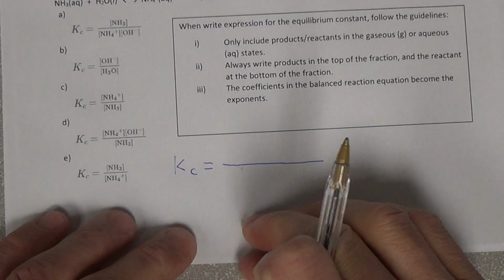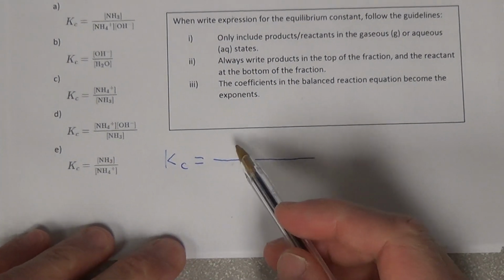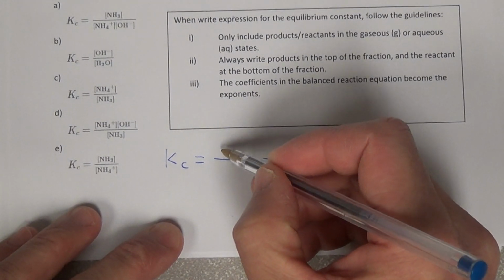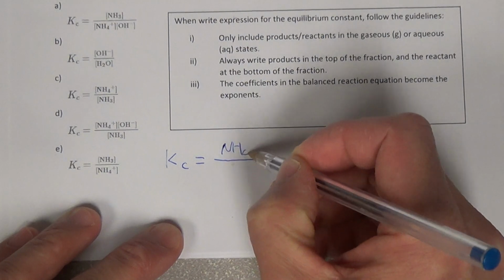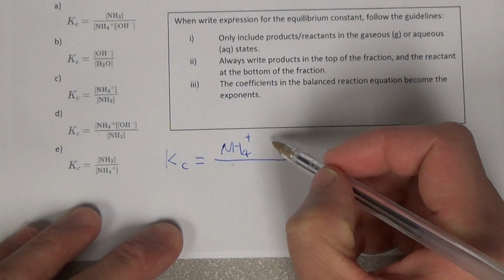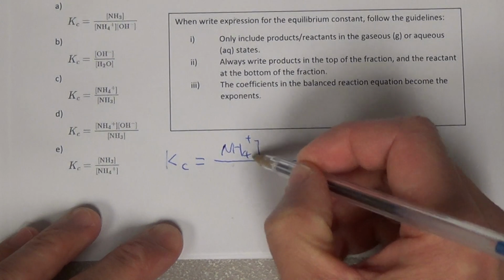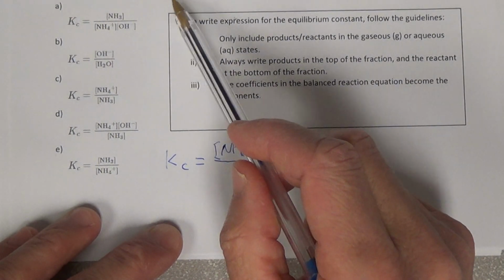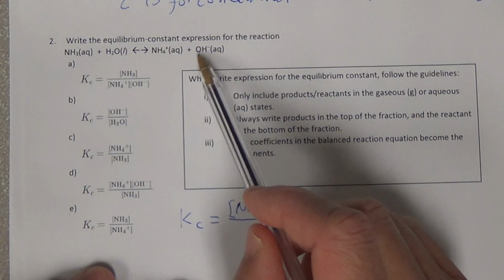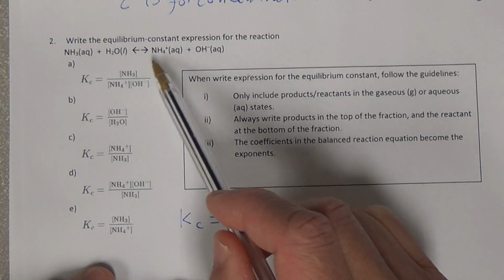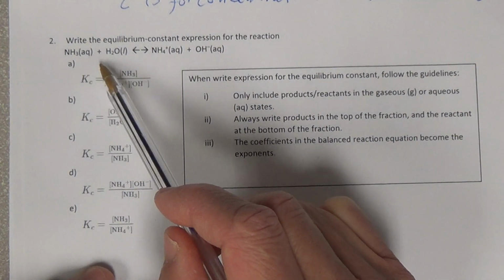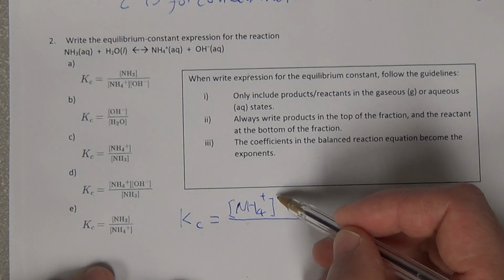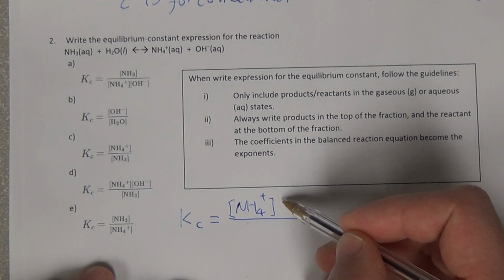The product is ammonium ion NH4 plus, in angle brackets to represent molarity. We use the coefficient as the exponent. In this problem, all the coefficients for the products and reactants are 1, so it is just to the first power. You don't have to write 1 as the exponent.